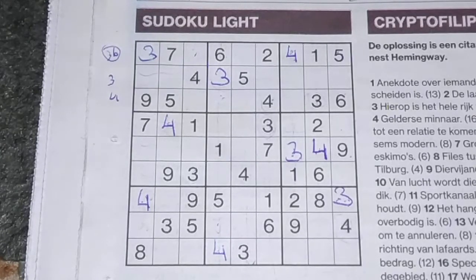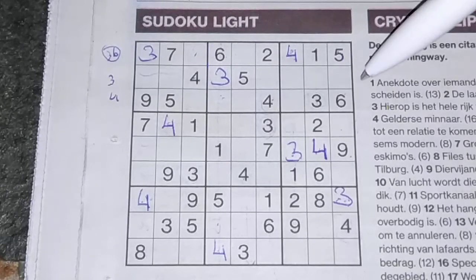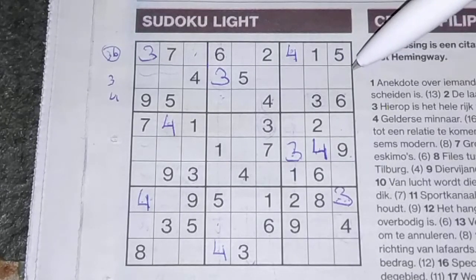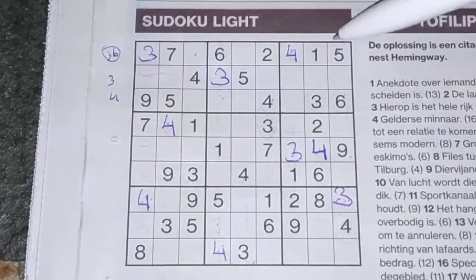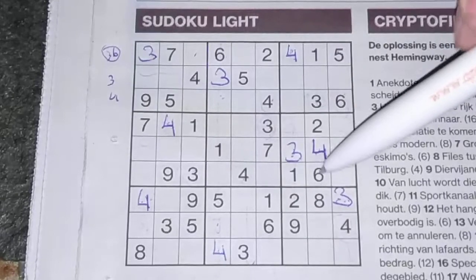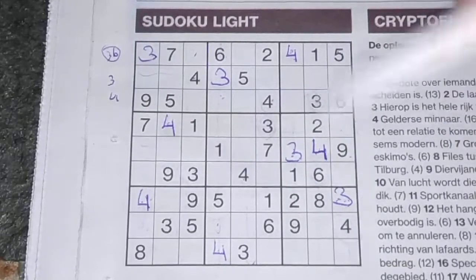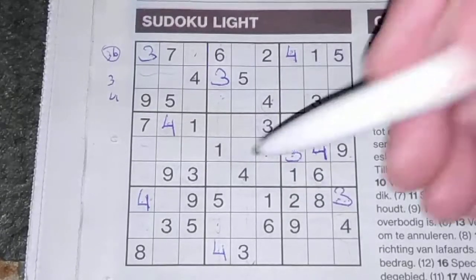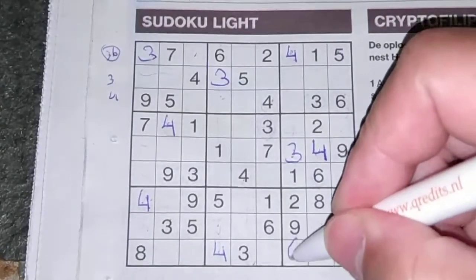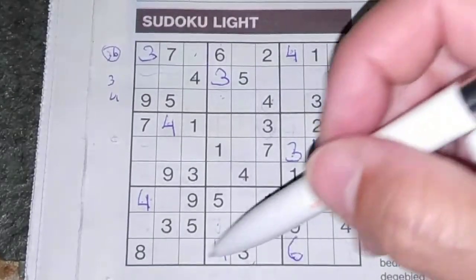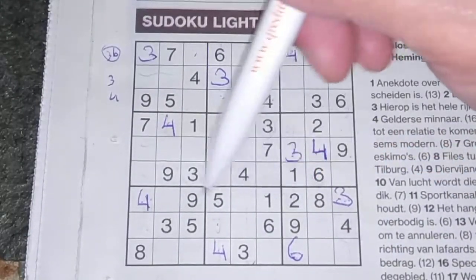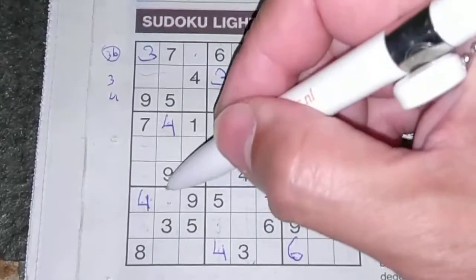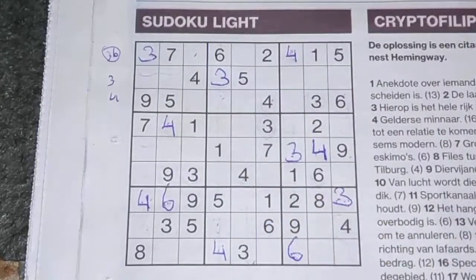Alright, and now, how about the number 6? We have a 6 here in this column. Last column, a 6 in the column next. So in that column, the only place for the 6 should be there. 6 in the last row, 6 in the row above. So in that row, the only place for the 6 should be there.